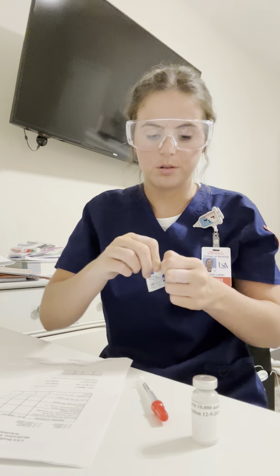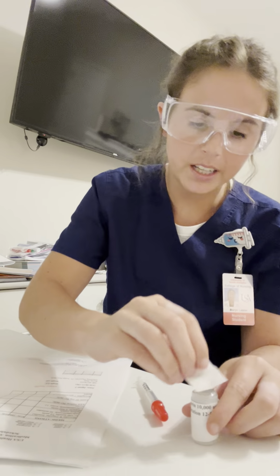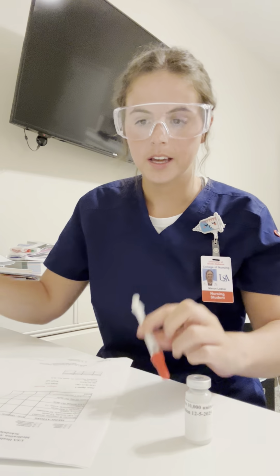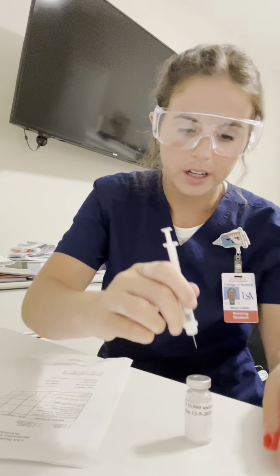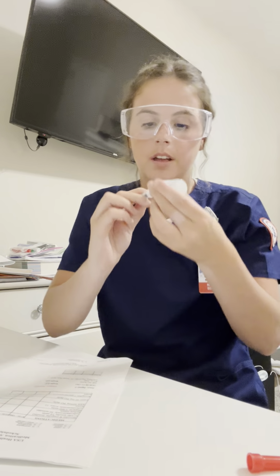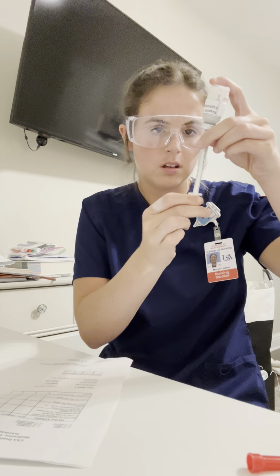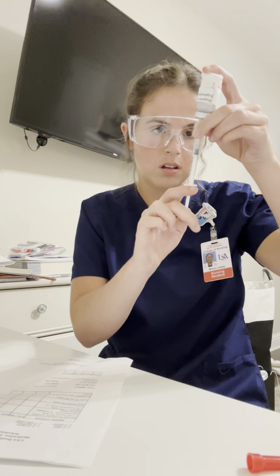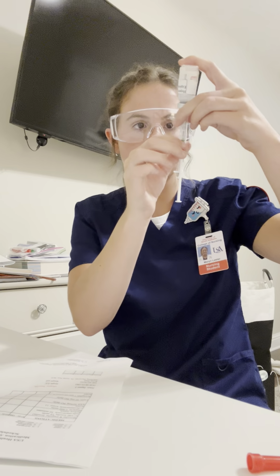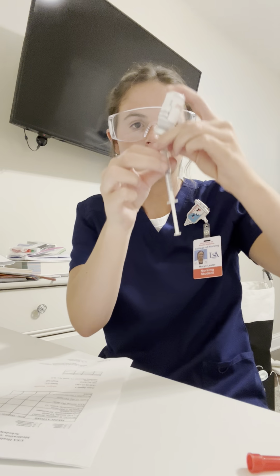So I'm going to take my alcohol swab. I'm going to clean the vial. Throw it away. And now I'm going to draw up 0.5 of heparin. Okay, I'm going to make sure there are no air bubbles. We're going to flick it.